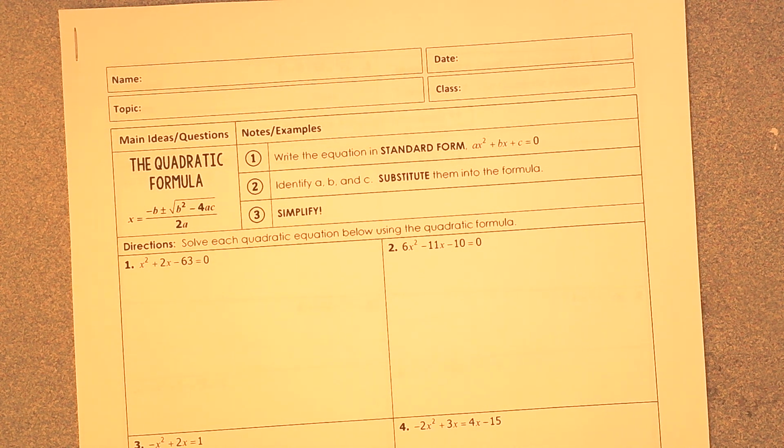This is our fifth and final way to solve a quadratic. This method works every time. So if you get stuck on another method, you can always resort to the quadratic formula. These steps are to first write the equation in standard form, ax squared plus bx plus c equals 0. Identify a, b, and c, and then substitute those values into the quadratic formula and simplify.